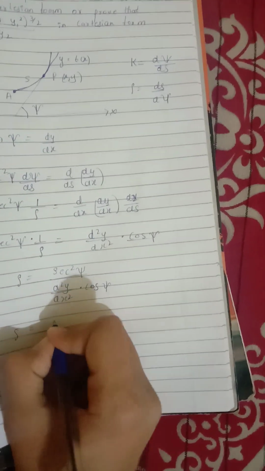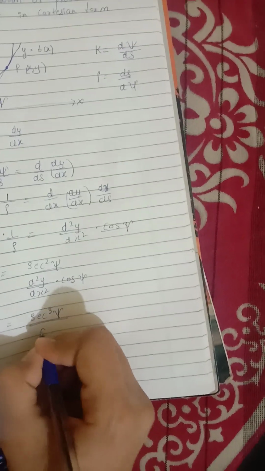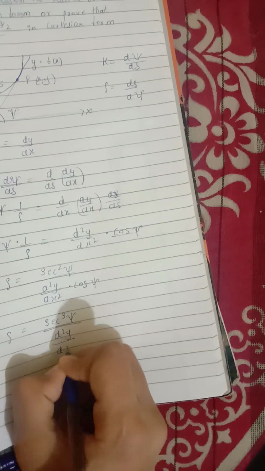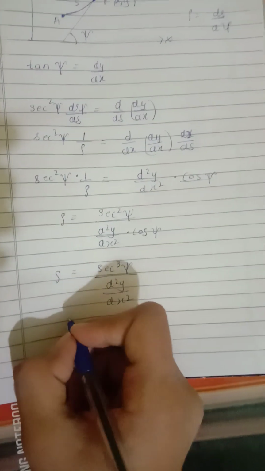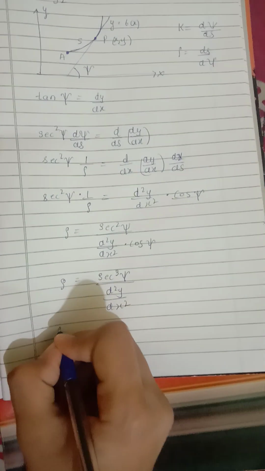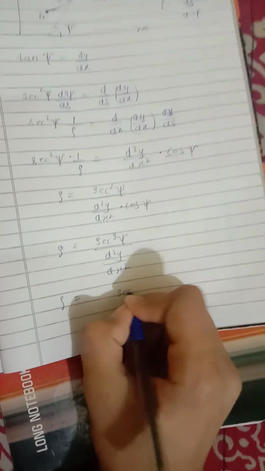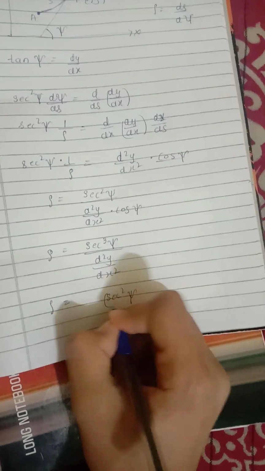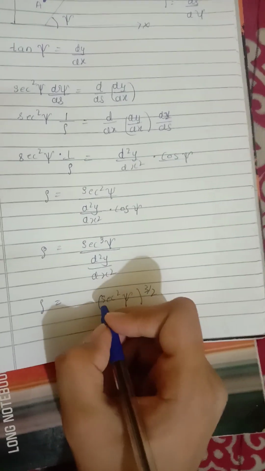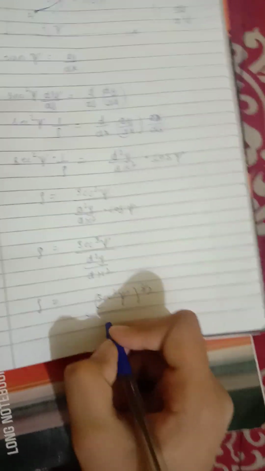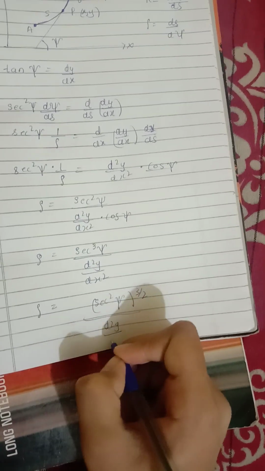So this will become secant cube psi divided by d square y by dx square. Now rho is equal to, I'll write secant cube as secant square psi whole raised to the power 3 by 2, which is similar to secant cube psi, divided by d square y by dx square as it is.